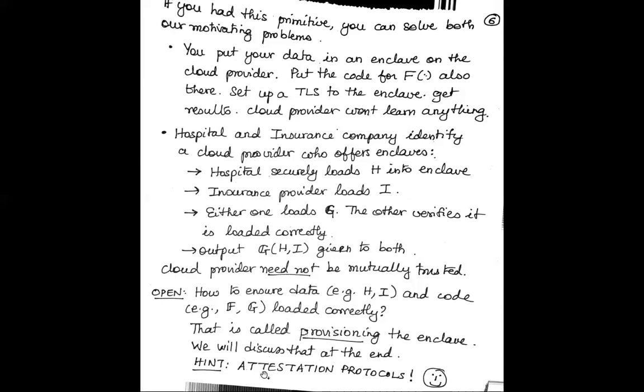And I'll give you a hint right away. Maybe you can pause the lecture and think about it. So the act of provisioning securely actually is very closely related to the last lecture on attestation protocols. Okay, so using attestation, you can actually build such an enclave provisioning system. And I will describe that at the end of the lecture, but you might want to give it some thought, just as a fun exercise to stretch your brain and see whether you've really understood how attestation works.